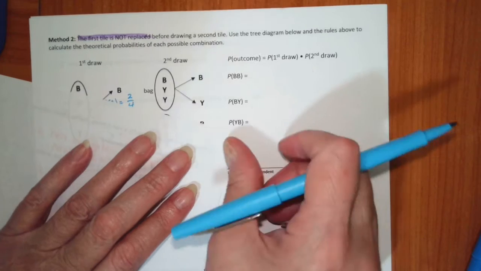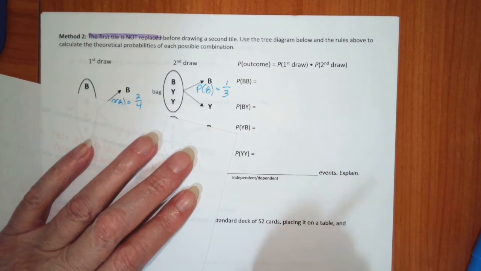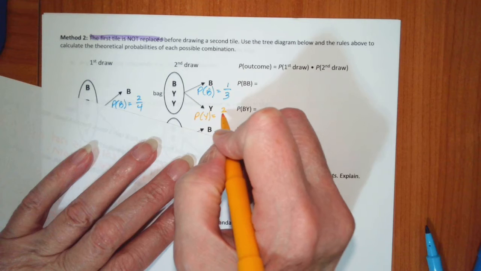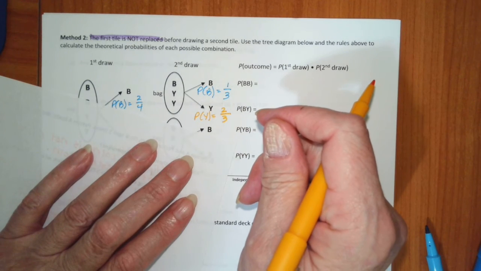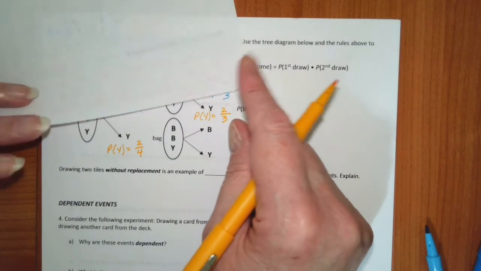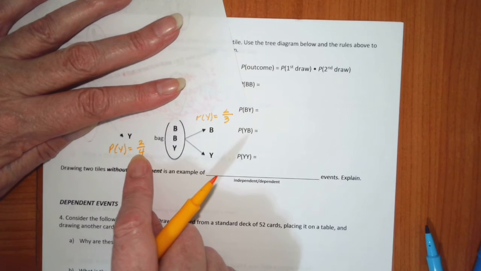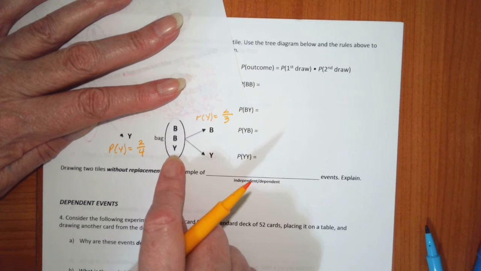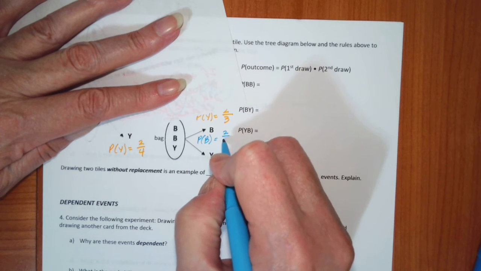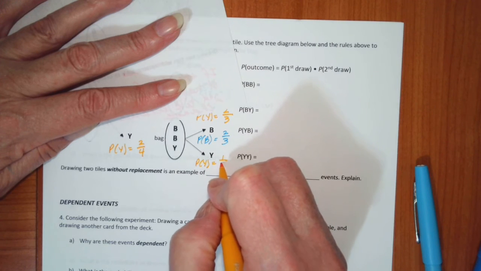So when we draw on the second one, the probability of a blue, there's only 1 blue out of the 3 tiles. The probability of a yellow, well, there are 2 yellows out of the 3 remaining tiles. All right, so now let's look at it in the situation where the first one was a yellow. Well, if the first one was a yellow, and I do not replace it, then the only thing left in the bag are the 2 blues and the 1 yellow that was not chosen. So the probability of a blue is now 2 out of 3, and the probability of a yellow, there's only 1 yellow out of the 3 remaining.